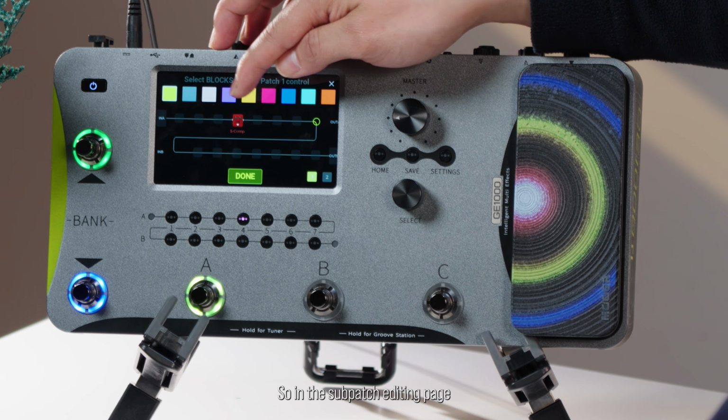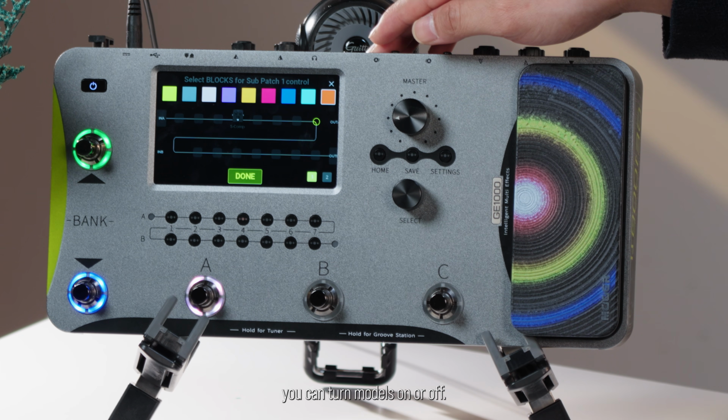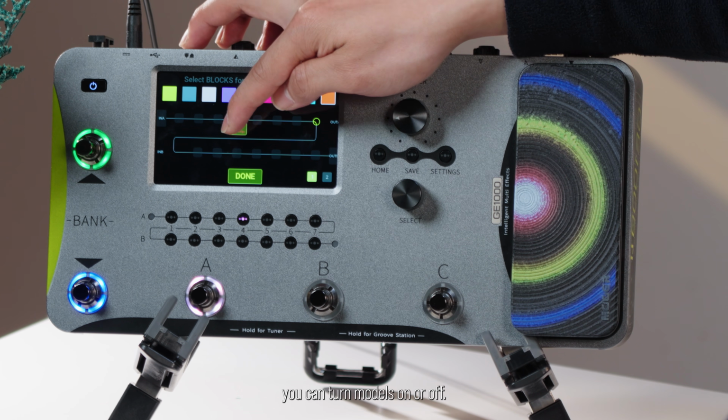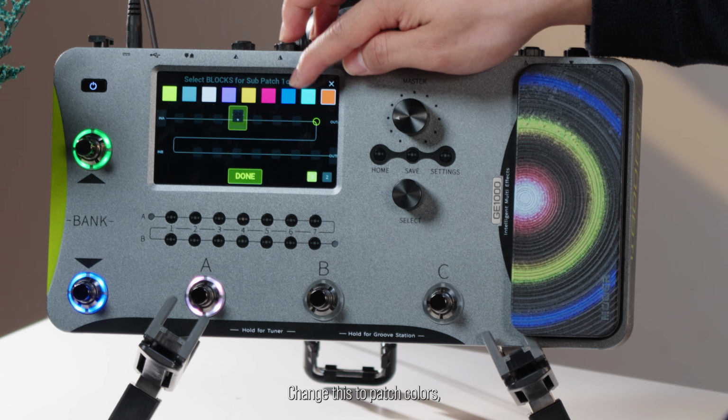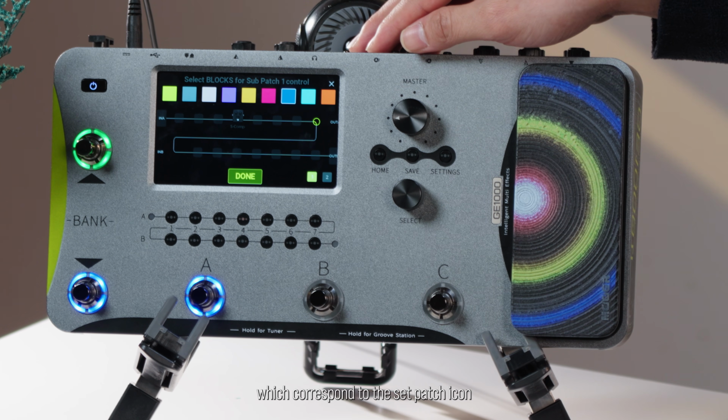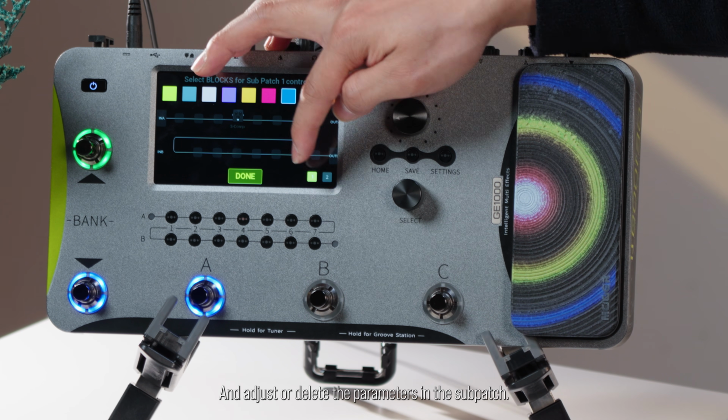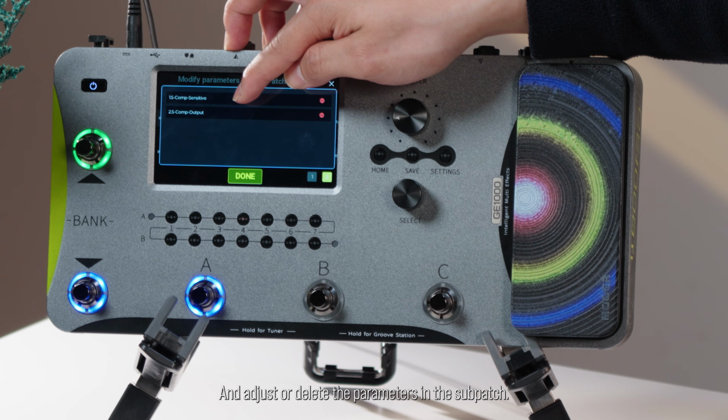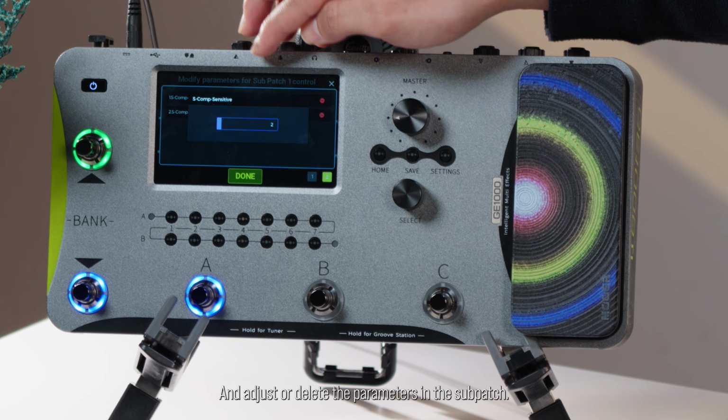So in the subpatch editing page, you can turn models on or off, change the subpatch colors, which correspond to the subpatch icon and the color block in the control page, and adjust or delete the parameters in the subpatch.